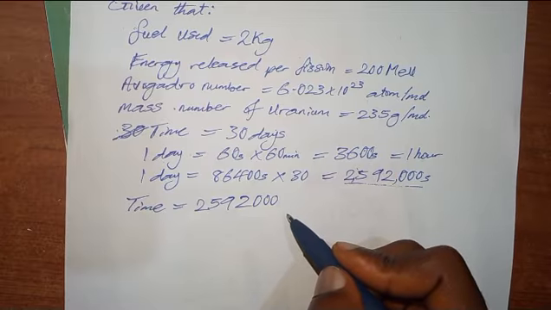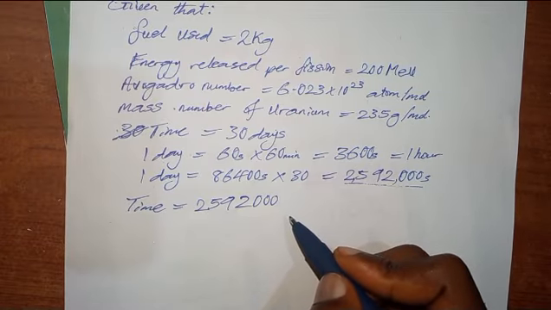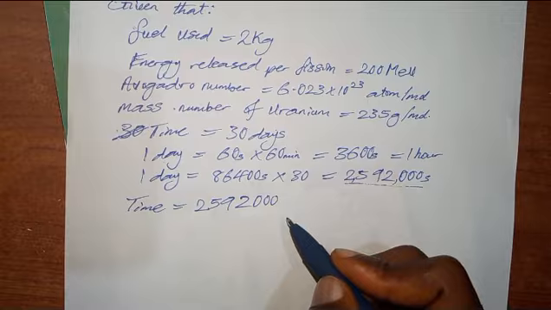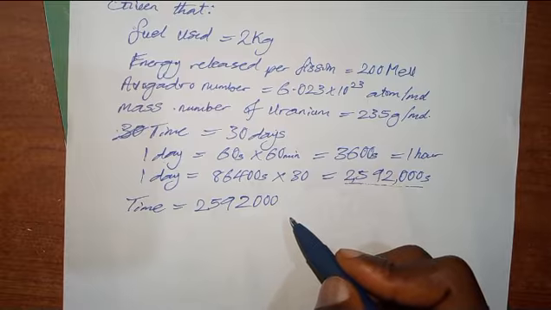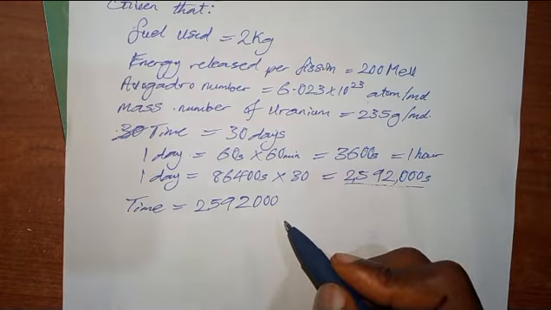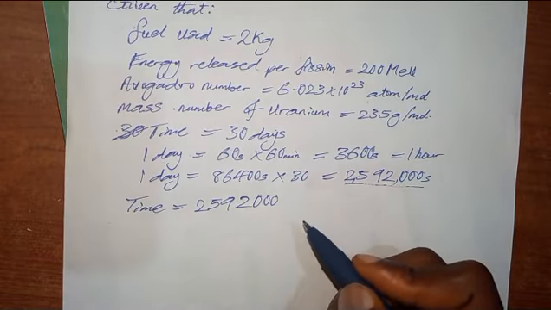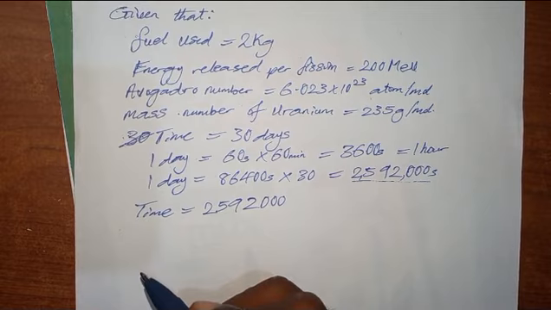You can even convert it to a power of ten, but if you want to leave it that way, it's okay, there's no problem, but I would like to leave it that way. Then that's the time.